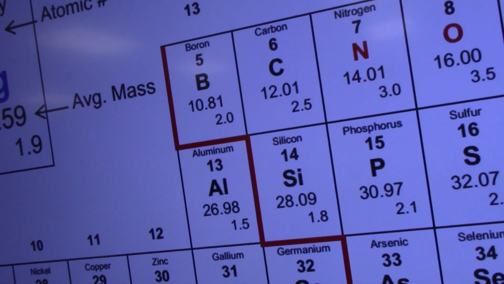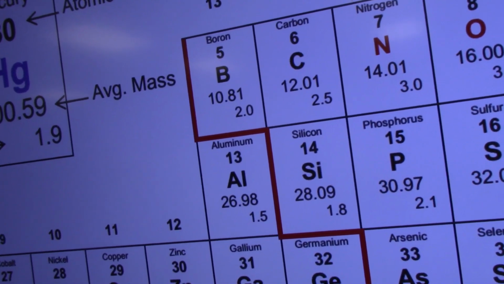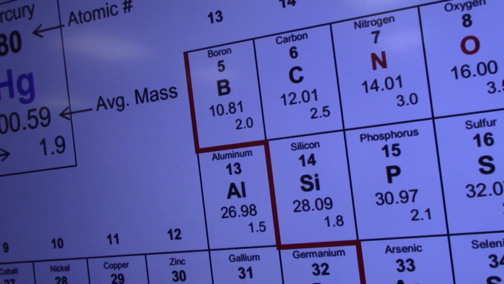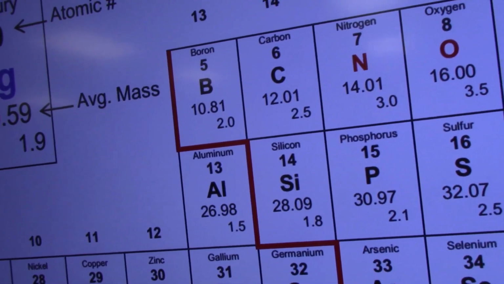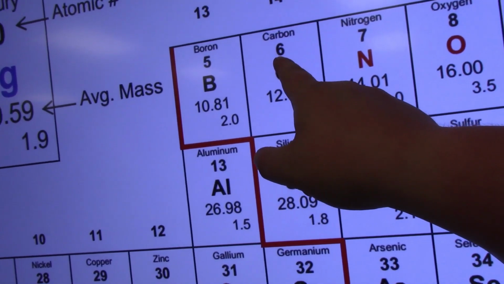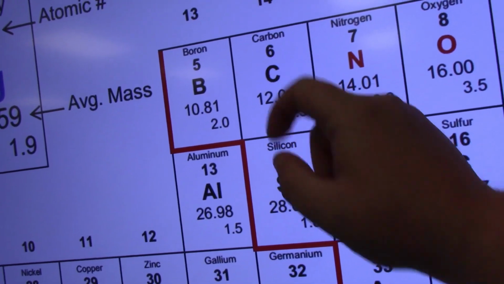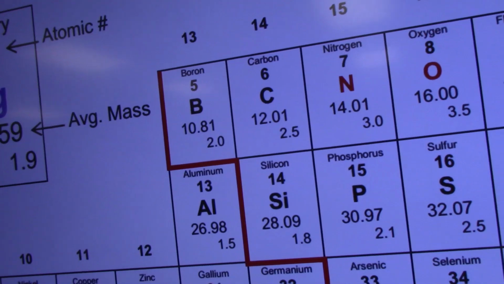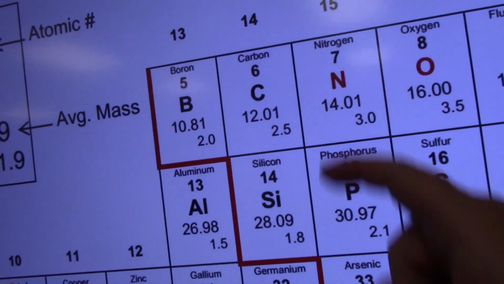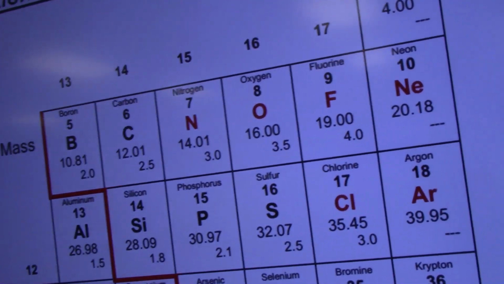The people that are not from my honors biology class last year, this one's for you. What happens if I add a proton to carbon? It's nitrogen, yes, thank you. Okay? Does anybody know the second thing that takes place?